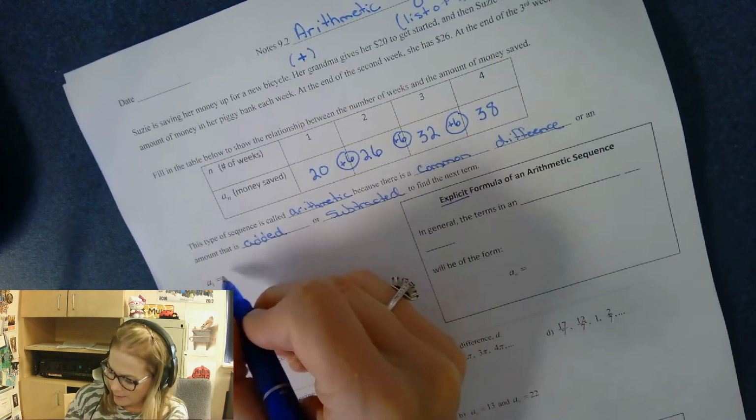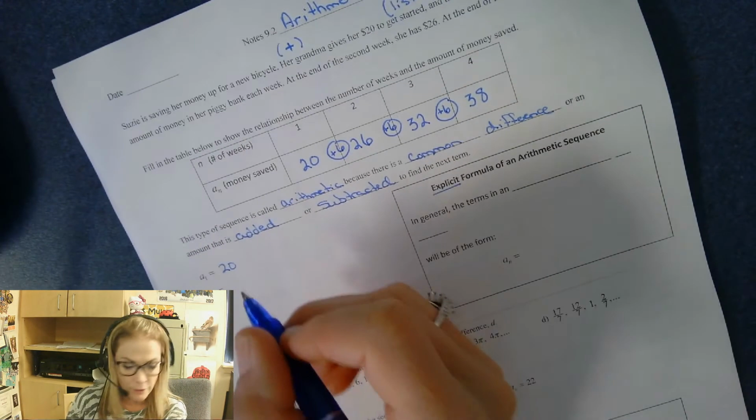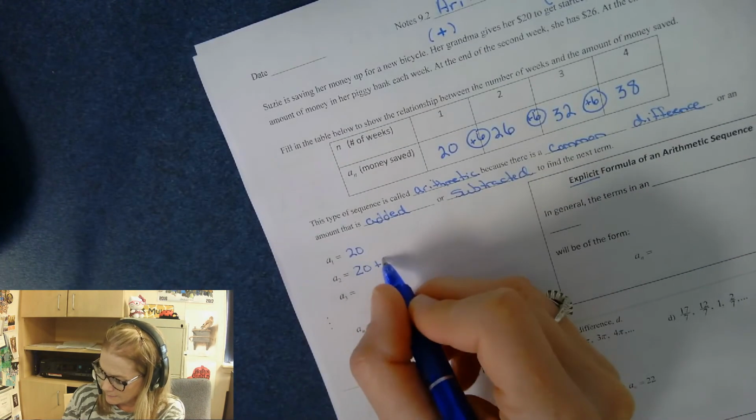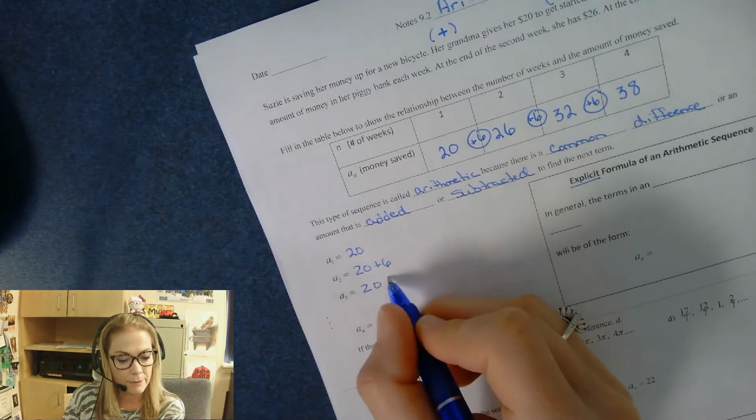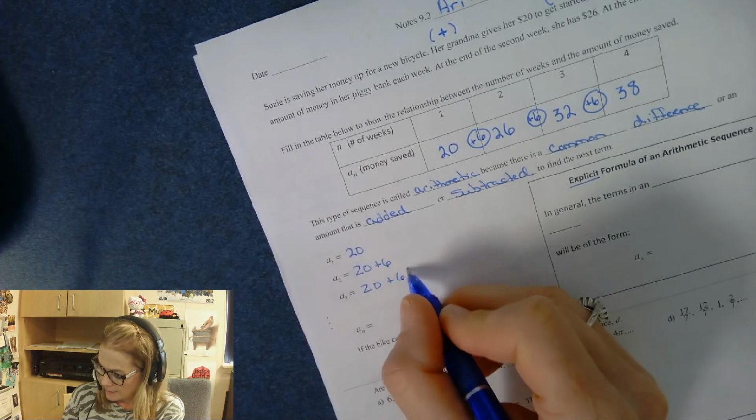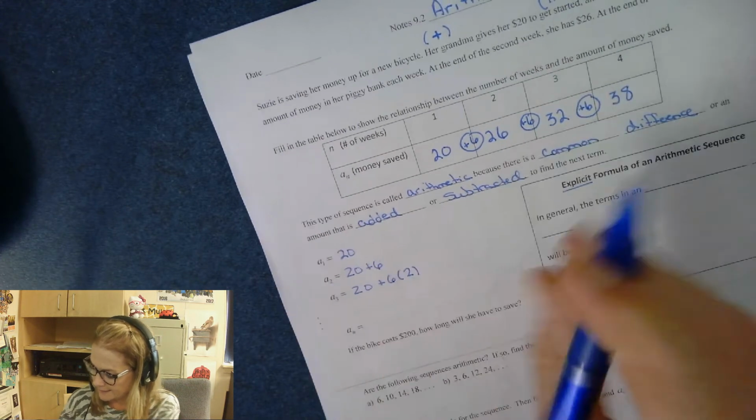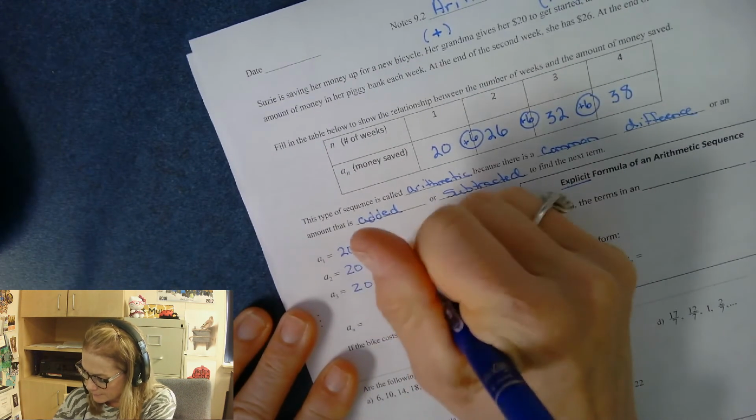So A1 is 20, A2 is going to be 20 plus 6, A3 is going to be 20 plus 6 two more times, plus 6 plus 6. Let's write it like that so you can see.